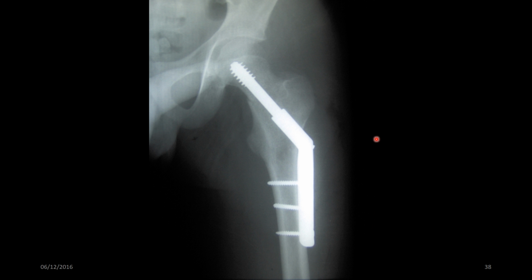We put these in under fluoroscopic guidance. All the surgeons do. So they make an incision here and down here, and then they drill into the hip. First of all, they manipulate the limb. They put 2 K wires in to stabilize the fracture. They drill up here, put the screw in, and then put a plate in. And there you go. That's how they fix a proximal femur fracture.